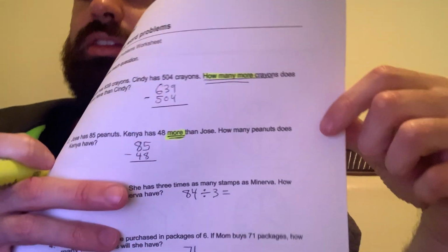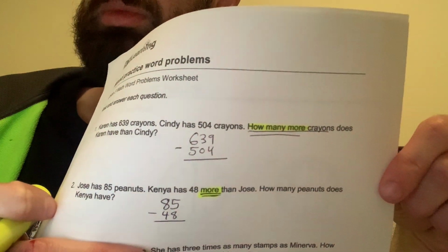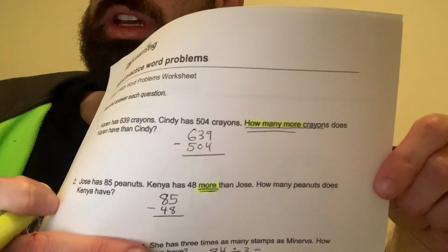We need to find the difference between 85 and 48. So you would set it up again like this, 85 minus 48, okay? We're doing subtraction. And this doesn't require borrowing, so if you remember how to do that, most of you do, I would expect you to do it first and then check it on your calculator.